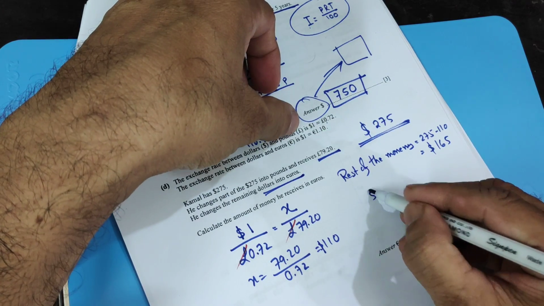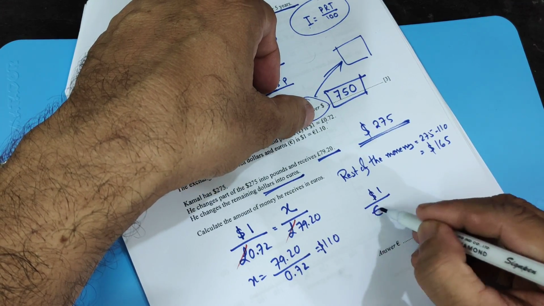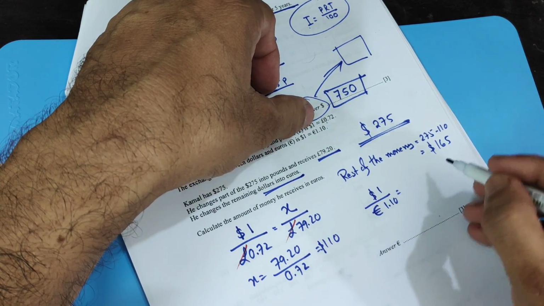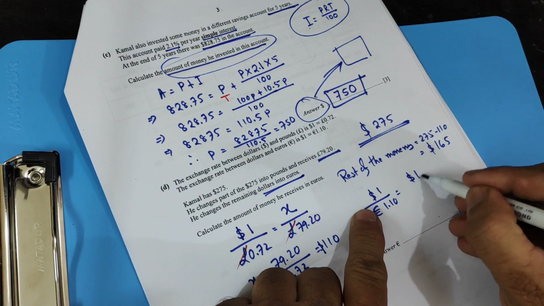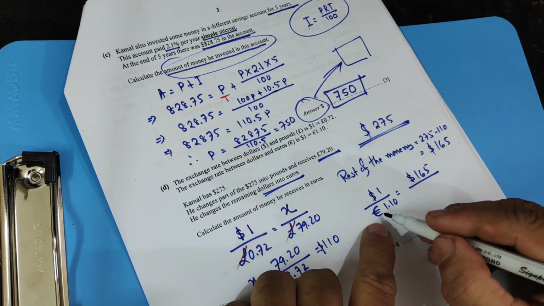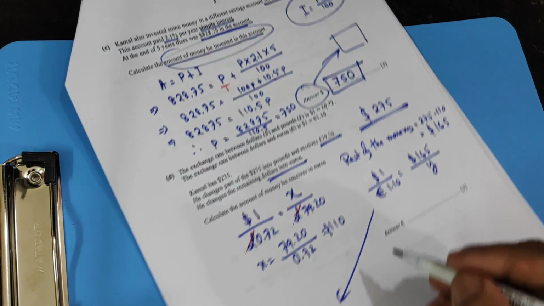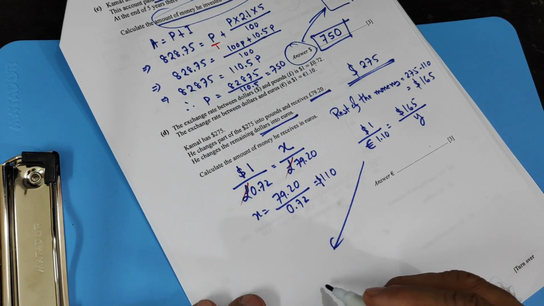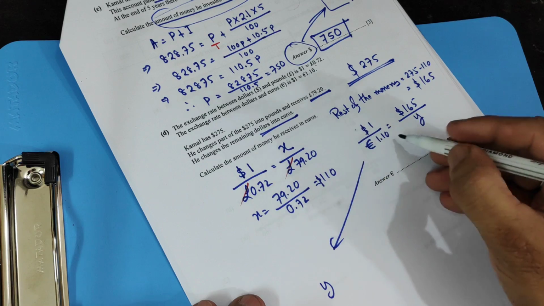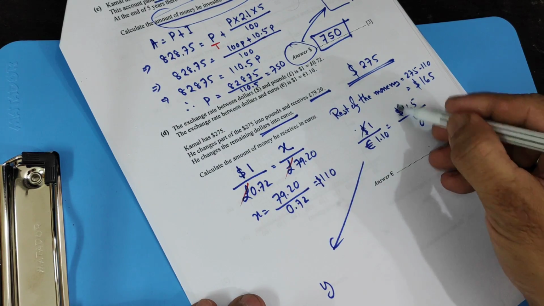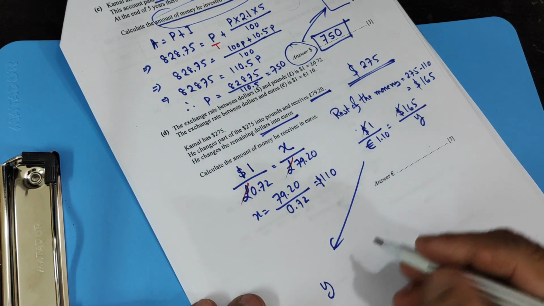Same thing. $1 is equivalent to 1.10 euros. He has $165 and we don't know how many euros he got, so let it be Y. I'm just going to use this space over here. Y equals, transpose this to that side, so dollars cancel out, and multiply.